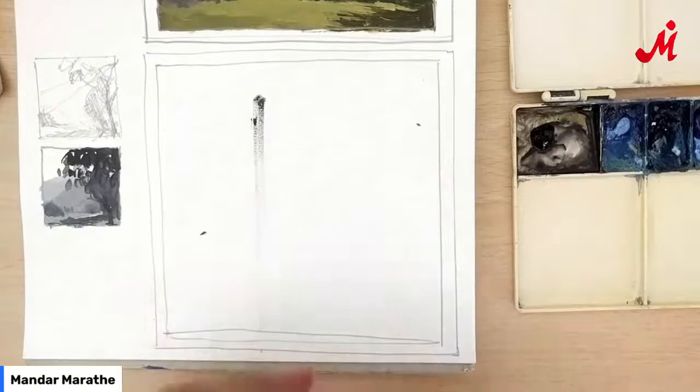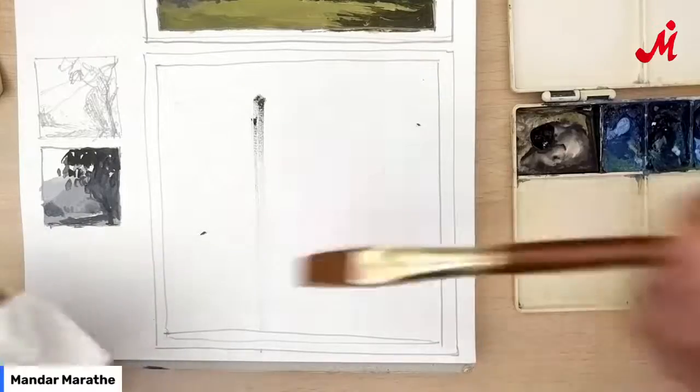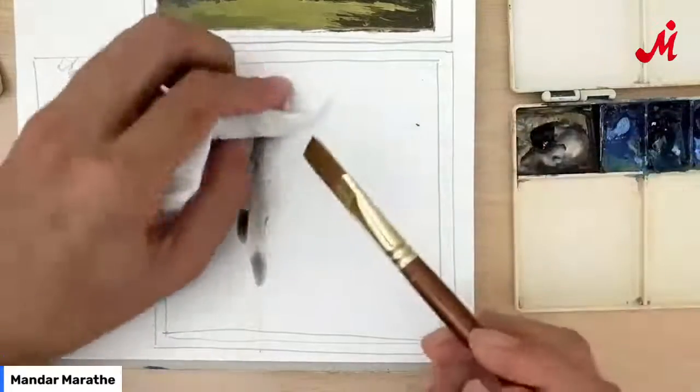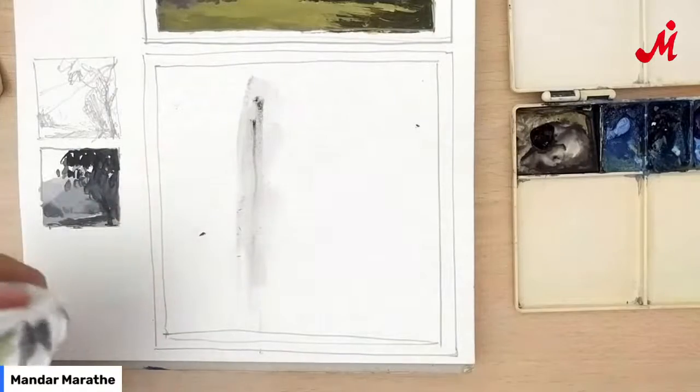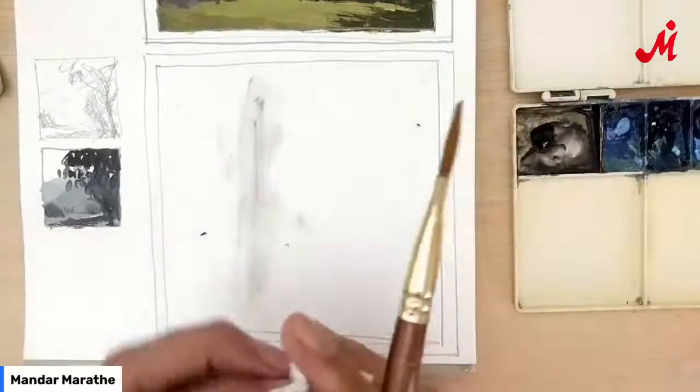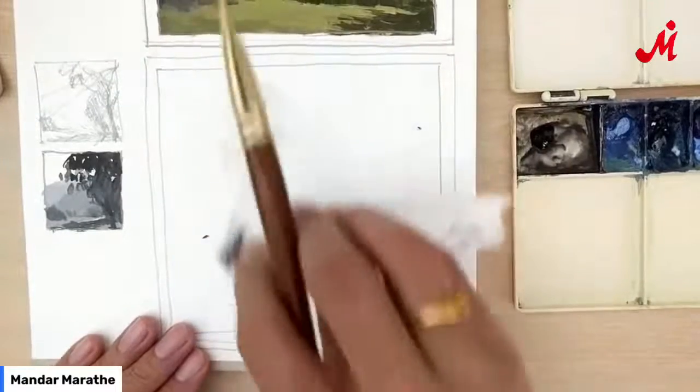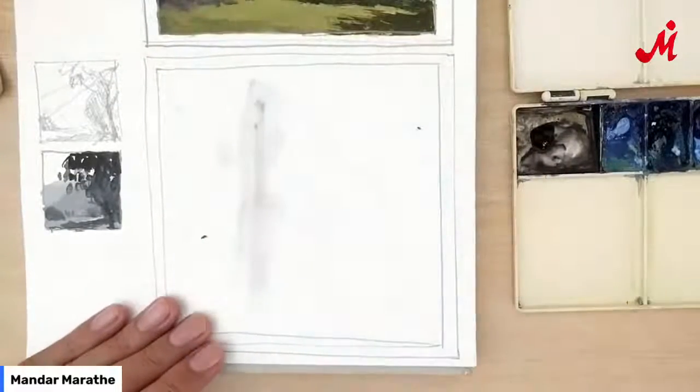Okay, let's not worry too much about this. Let's try to lift some of it. And anyway, we are painting with gouache, so this will not be a problem in the final version. Let's live with that.